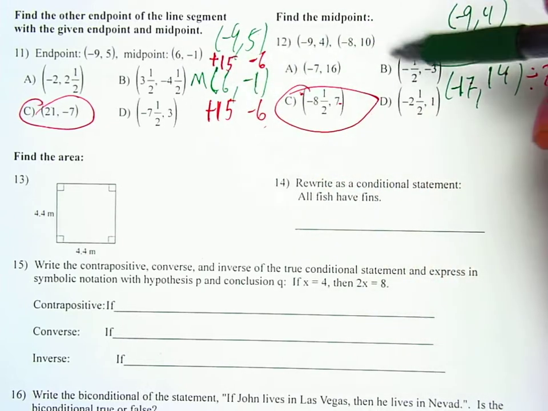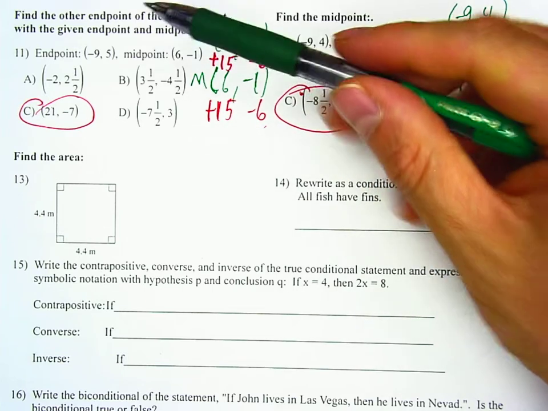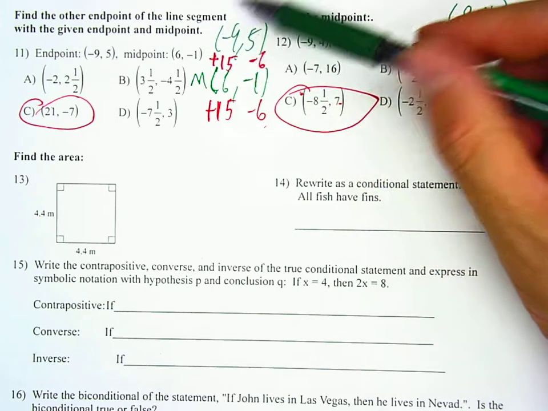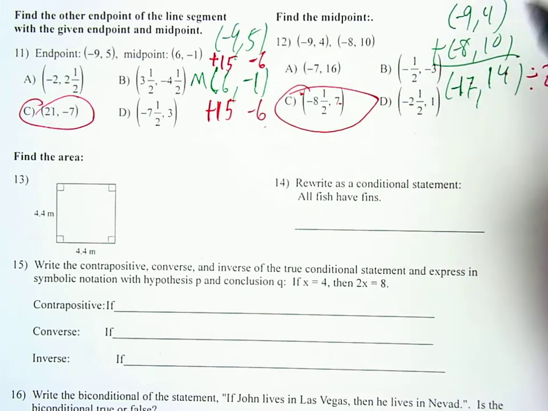Different questions. Here I'm asking you for the midpoint, so you find the average by adding and dividing by 2. Here I'm asking you for the end point. So here you're trying to establish the pattern and find the ending number in the pattern.